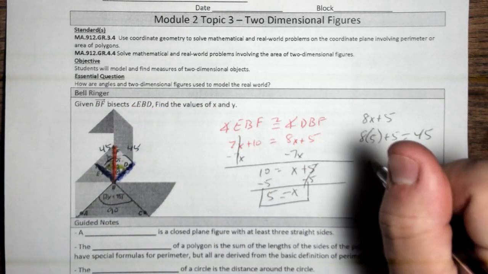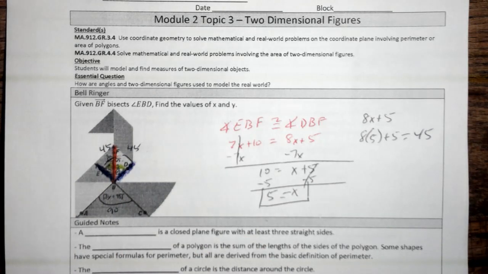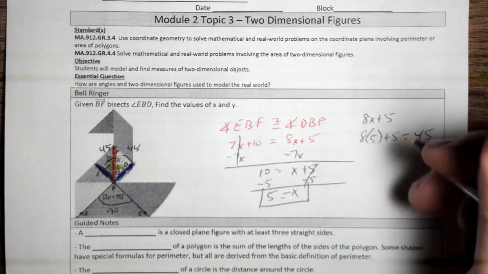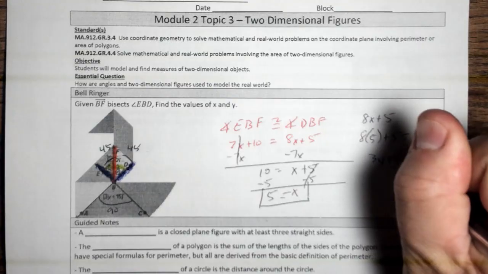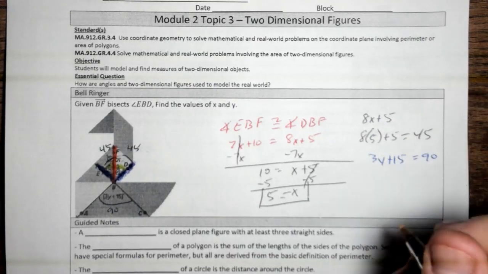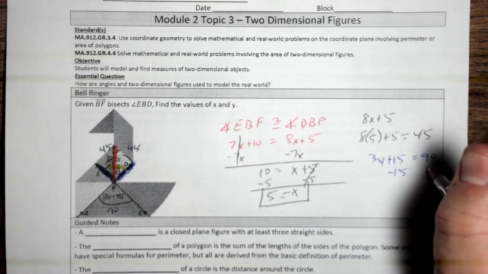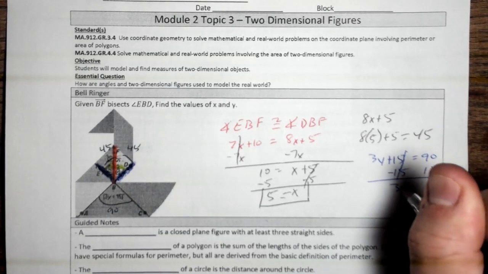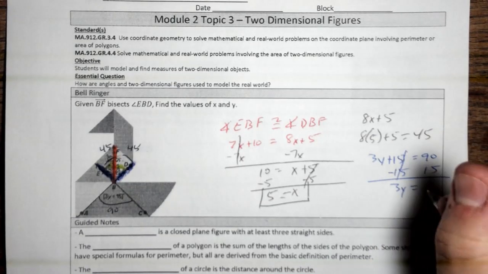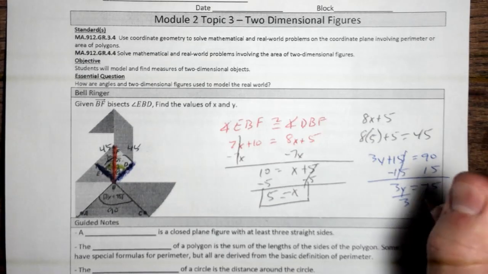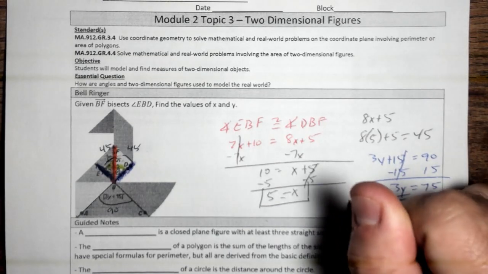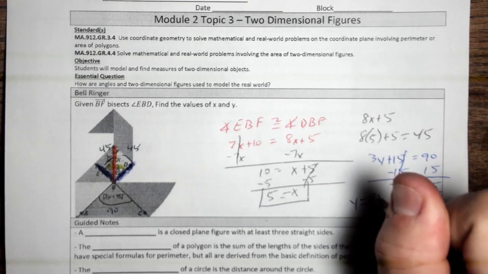So we're going to switch colors again. We're going to put 3y plus 15 equal to 90. Okay, let's subtract 15 from both sides. 3y comes down. 90 minus 15 is going to be 75. Divide both sides by 3. y is going to equal 25.